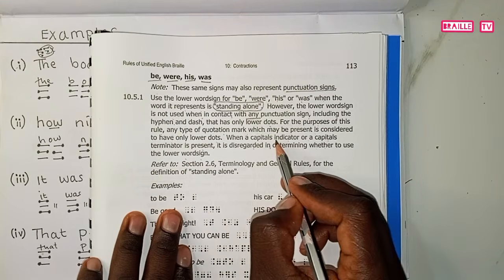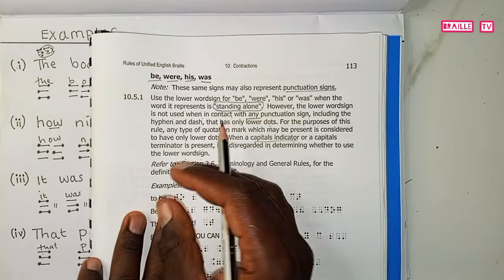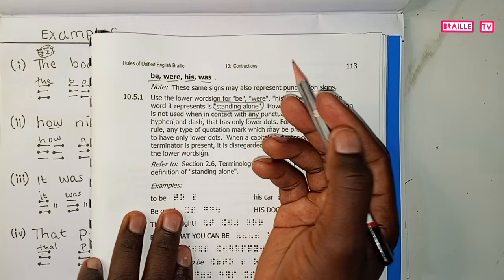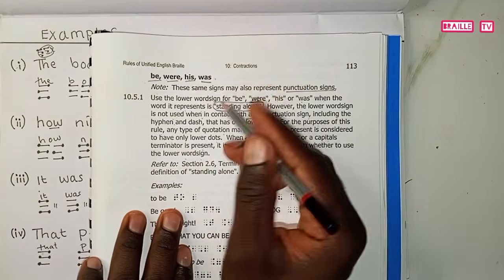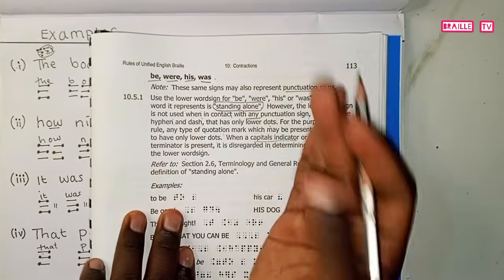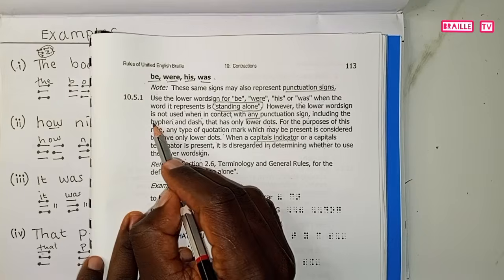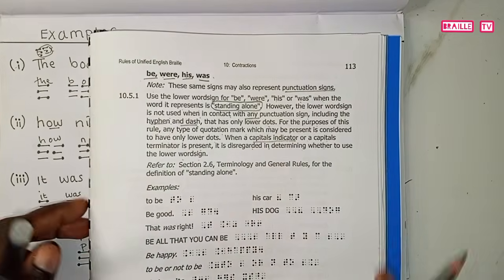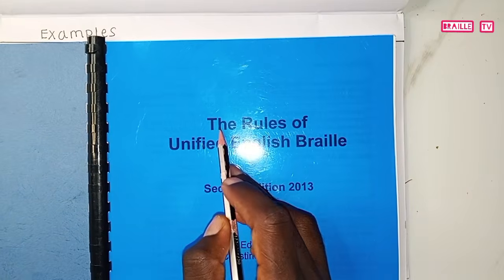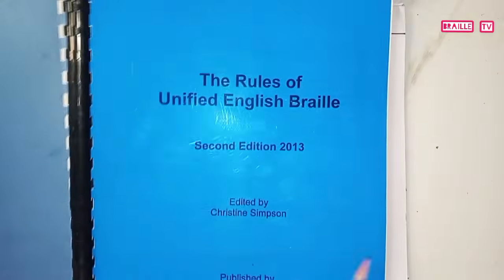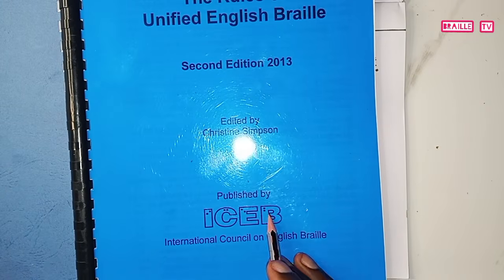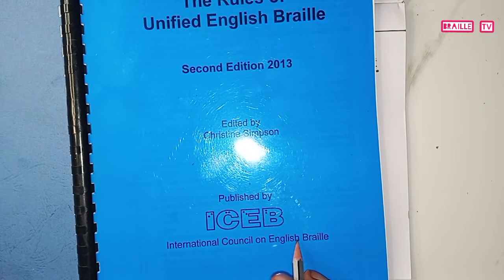Now, we are going to look at capital indicators later. But we have seen that for be, were, his, was, we are told you don't contract them when they are in contact with any sign, even punctuation. They have even given us examples like hyphen and dash. So it's very important for you to follow those rules. And remember, I'm using this book called the Rules of Unified English Braille, 2nd edition 2013, published by ICEB, the International Council on English Braille.